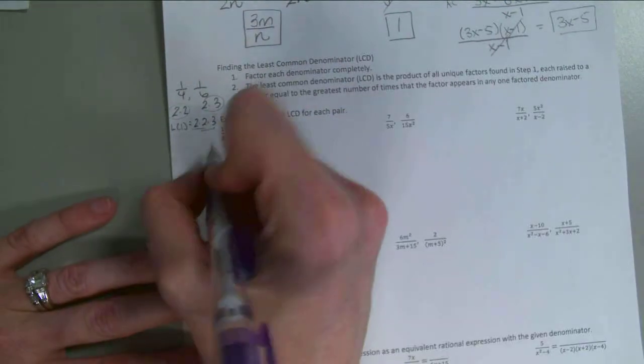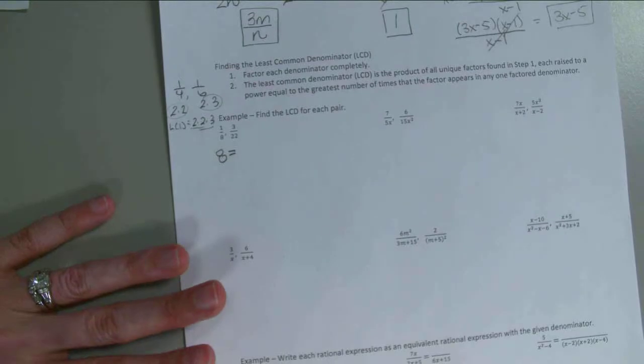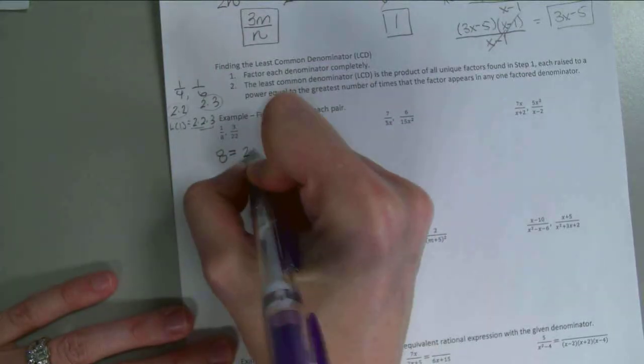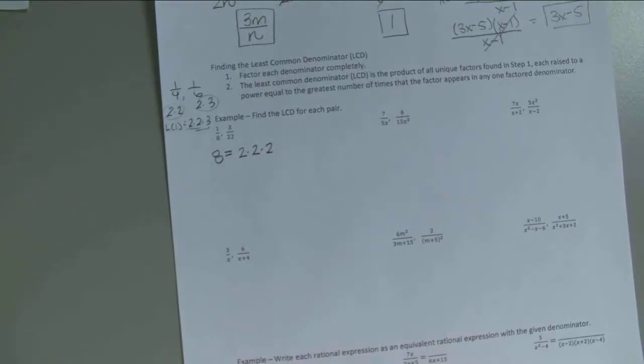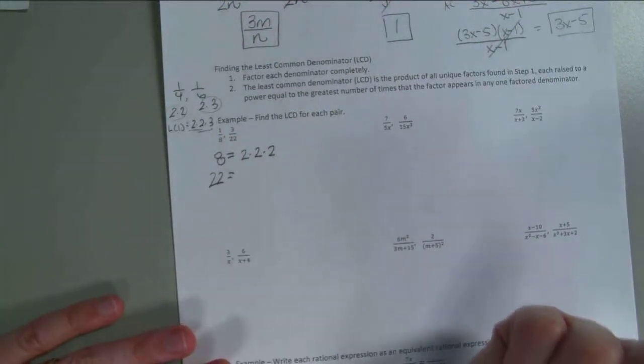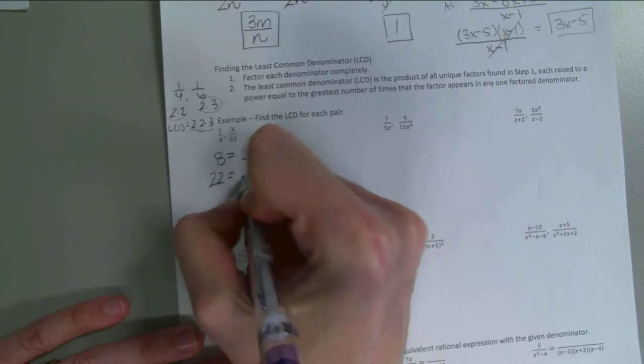So how I do it is I just focus on the first denominator, 8. Say you did your factor tree, just do a factor tree in your head, what 2 branches would come off to make 8? 2 and 4, but then 4 would become 2 and 2. So 8 ends up being 2 times 2 times 2. Does everybody agree with that? And then 22 is the same idea. What are the only 2 things that 22 can split up as? 2 and 11.